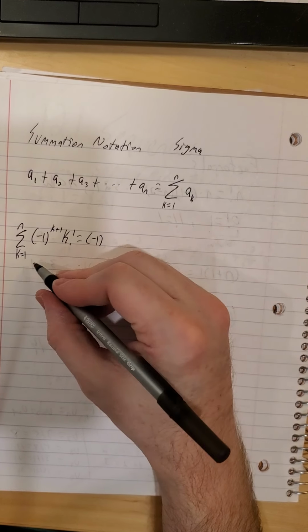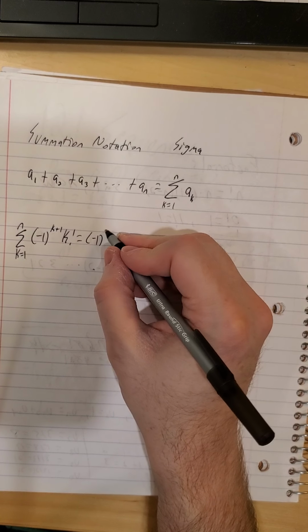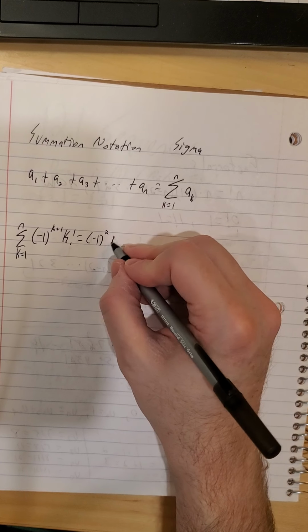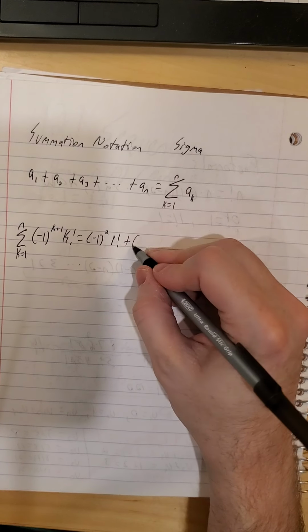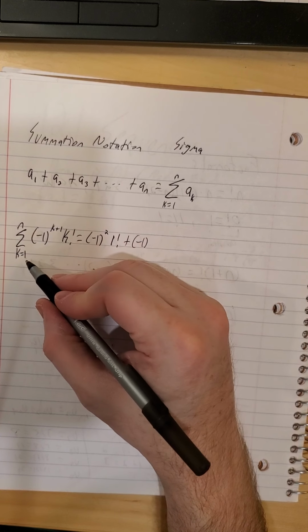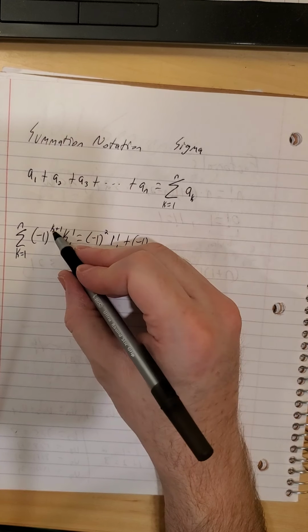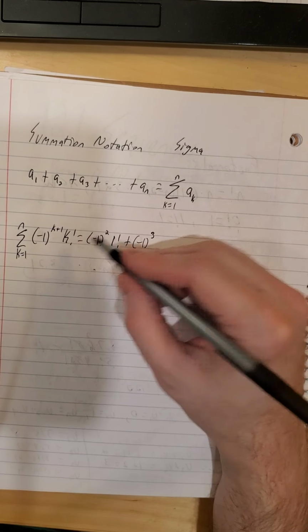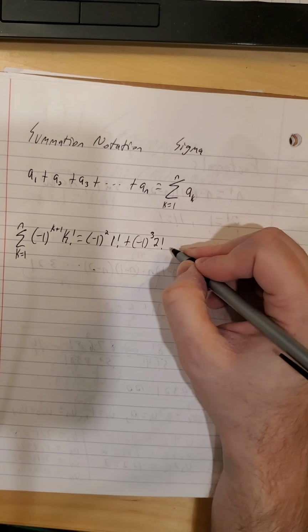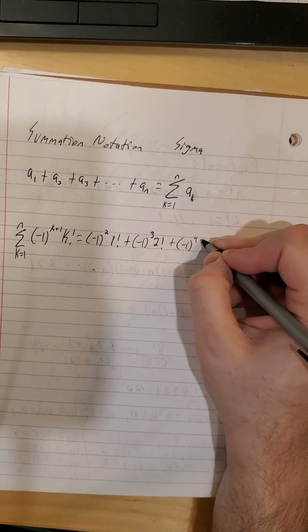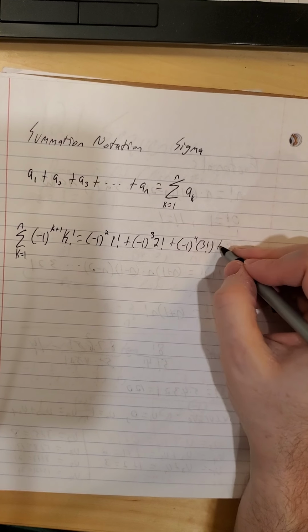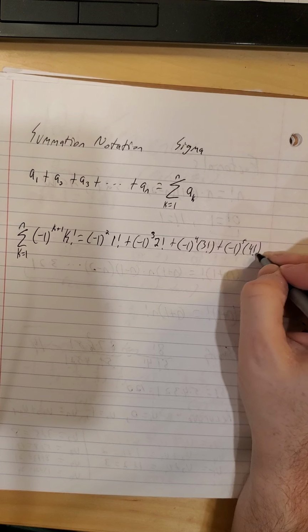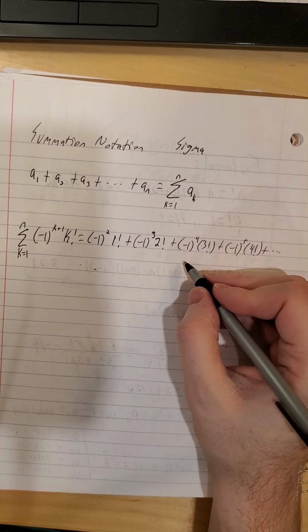So then -1 to the starting at 1, so 1 plus 1 is 2, times k factorial, we're starting at 1, so 1 factorial, plus, and we do it again, -1 to the, we're on the second term, so 2 plus 1, 3 for an exponent, k by itself, so 2 factorial, -1 to the fourth, 3 factorial, -1 to the fifth, 4 factorial, and so on.